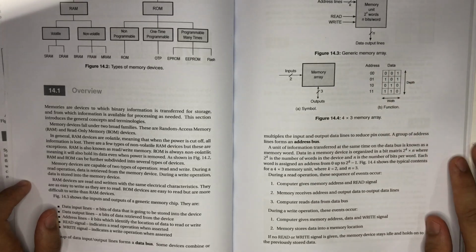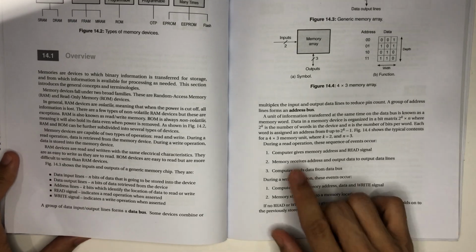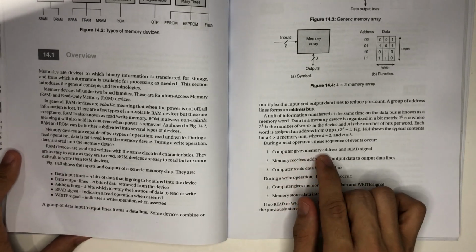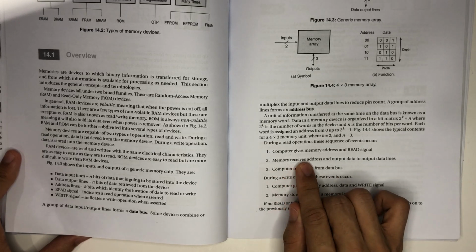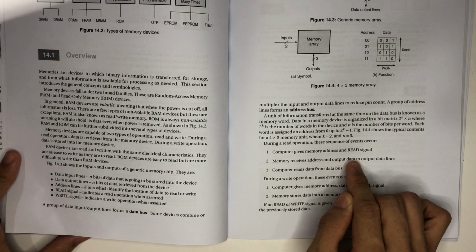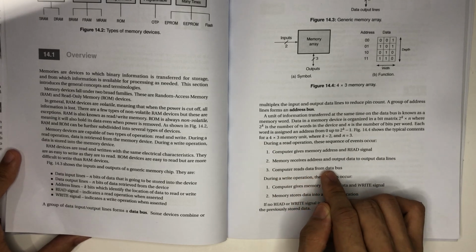During a read operation, this sequence of events occurs. The computer gives the memory address and the read signal. The memory receives the address and outputs data to the output data lines. The computer reads the data from the data bus.